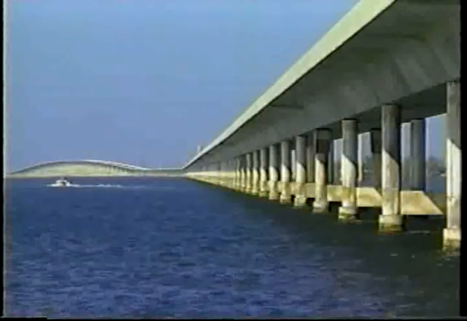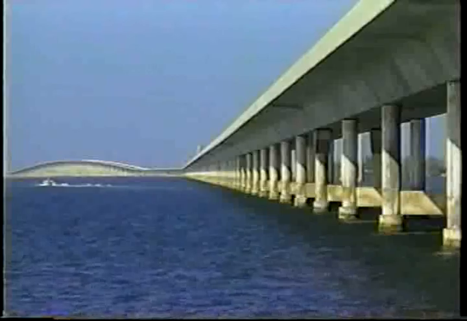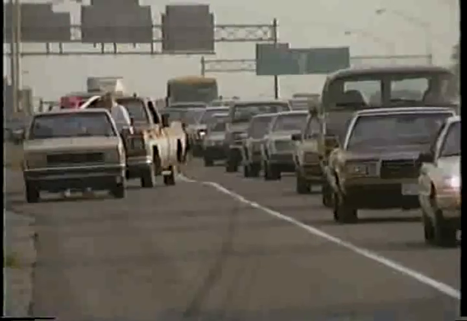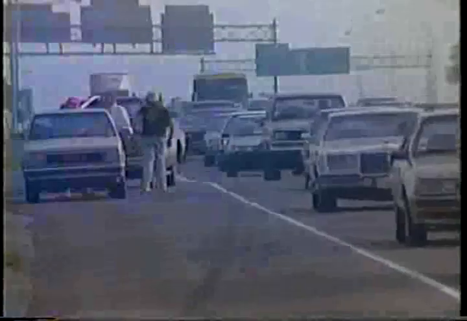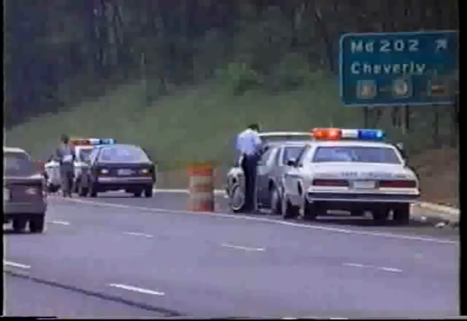Society has grown heavily dependent on our network of roads and highways. When transportation systems are functioning well, we take them for granted. But when there's trouble on the highway, we experience delays, traffic congestion, and inconvenience.